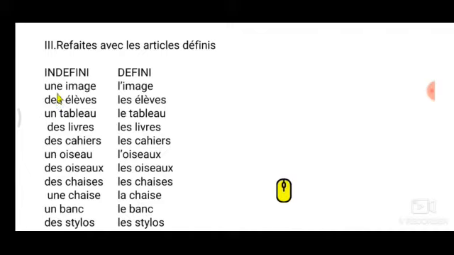So une image is feminine. If it is converted to défini, it is l'image, because it starts with a vowel. The second one also starts with a vowel, that is É with accent aigu, but this is a plural word, des élèves. So instead of l', we should add les, because plural has more weightage than vowel.